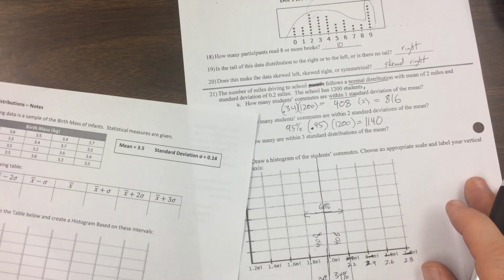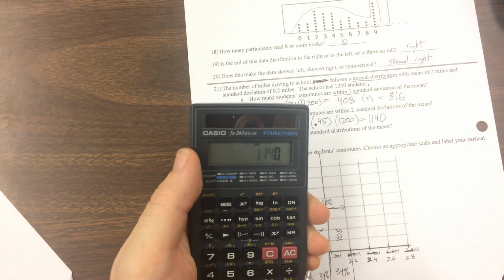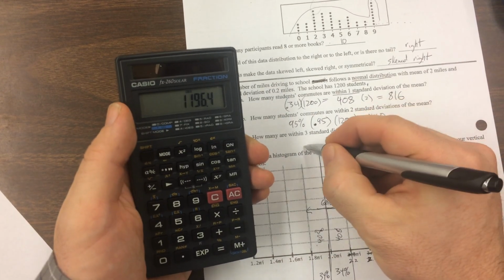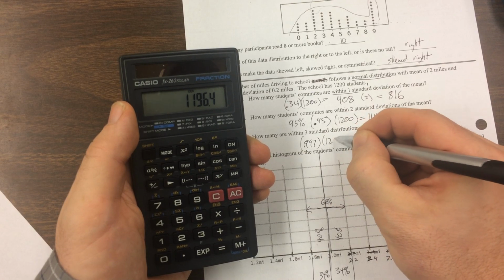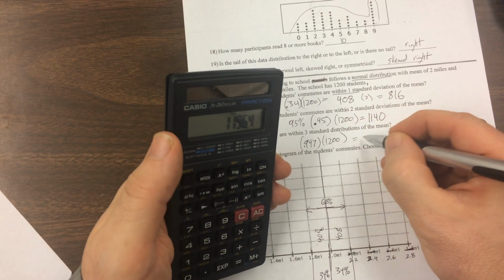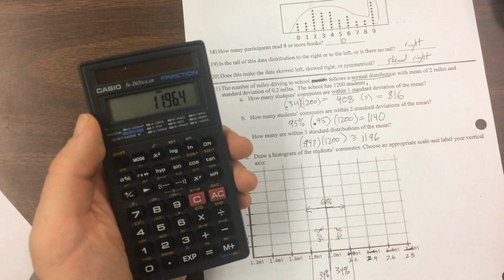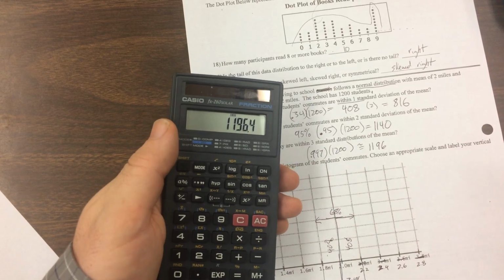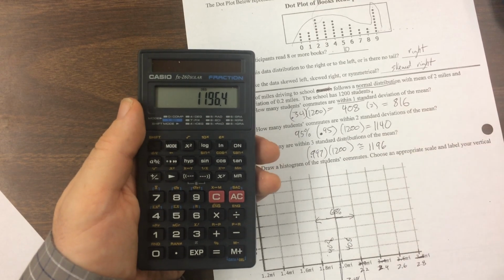And then finally it says, I'm going to go back to our chart here, 99.7%. 99.7% are within that range. So 0.997 times 1200, and we can't have 0.4 of a student, so we're going to round to the nearest whole number.